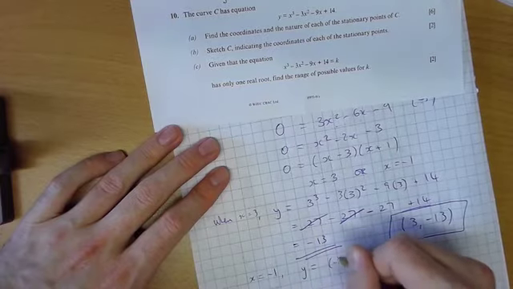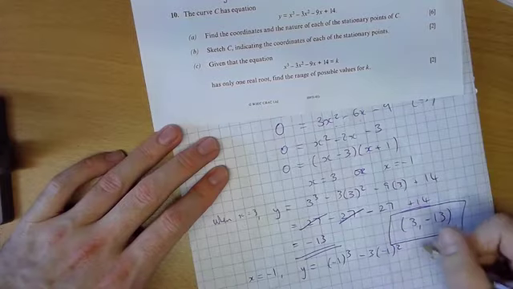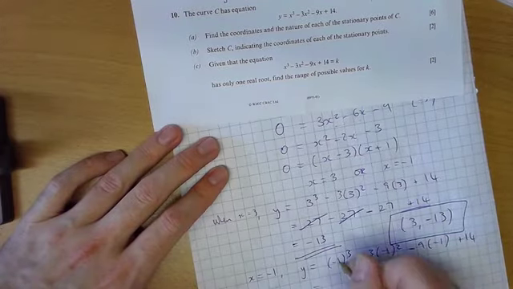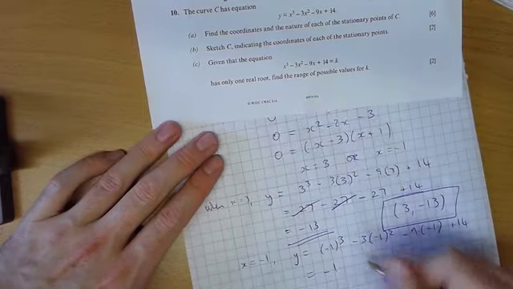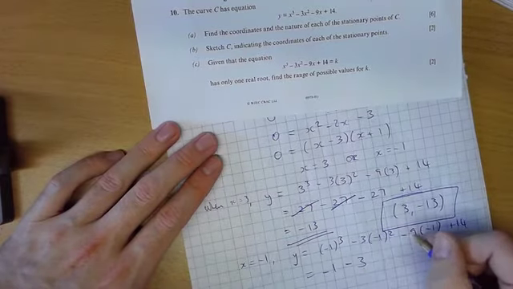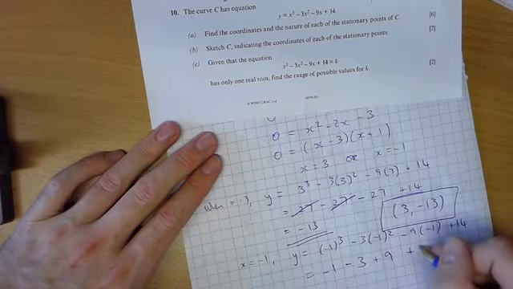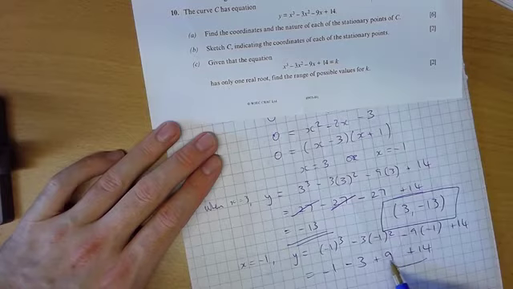y equals minus 1 cubed, important to put that in a bracket, minus 3 lots of minus 1 squared, minus 9 lots of minus 1, plus 14. Minus 1 cubed will be minus 1. Minus 1 squared will be plus 1, but then you will times it by minus 3, which will give me minus 3. Minus 9 times minus 1 will give me plus 9. And then plus 14 plonked on the end will be plus 14. Put the positives together, we get 9 add 14 is 23.